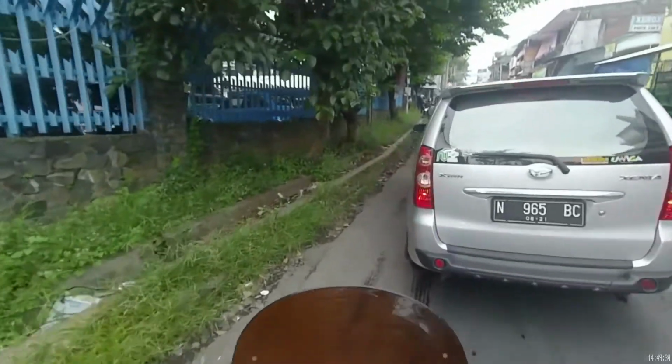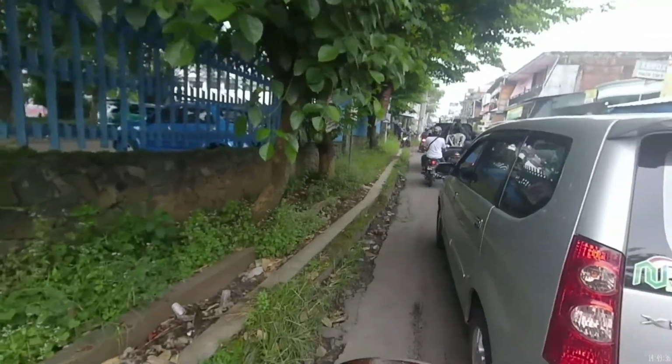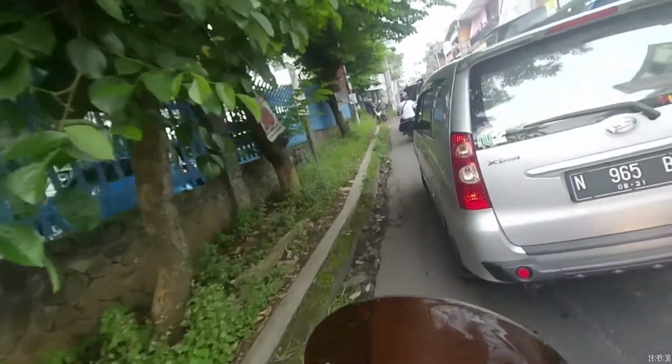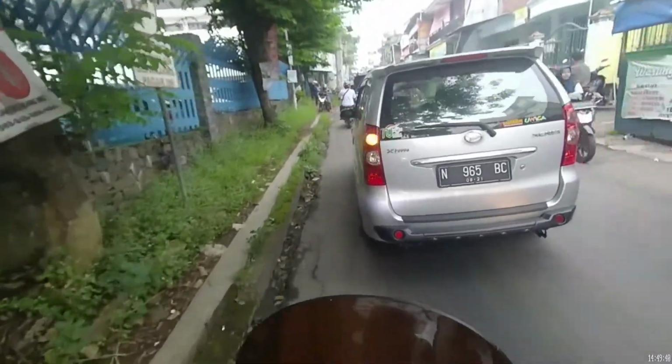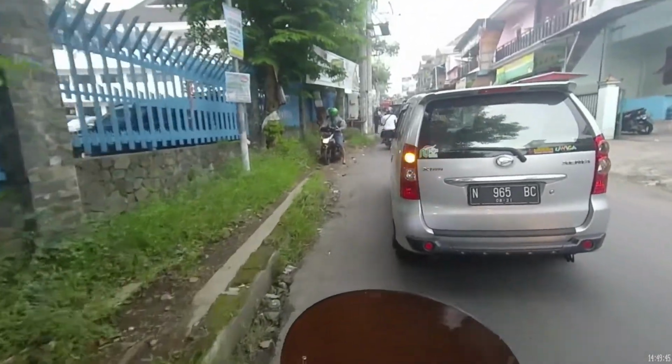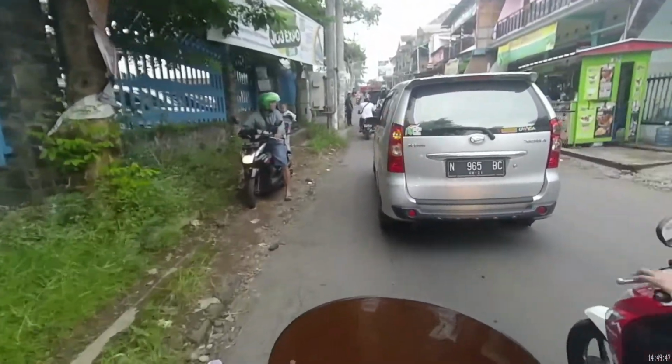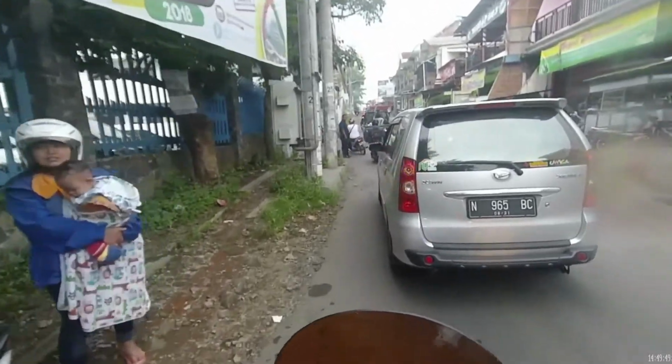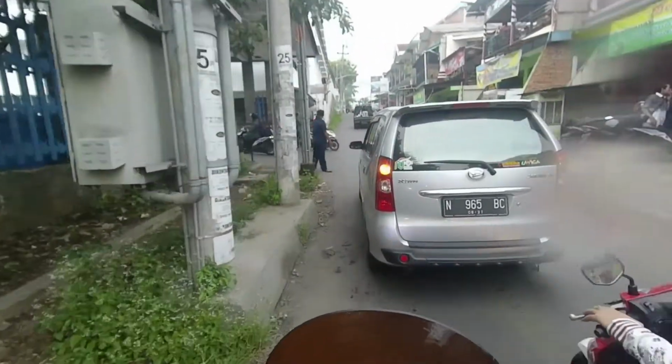It is a convenience store. There's another traffic jam. You see, the traffic jam is really caused by the narrow streets, because the streets are so narrow and there are so many people using it.